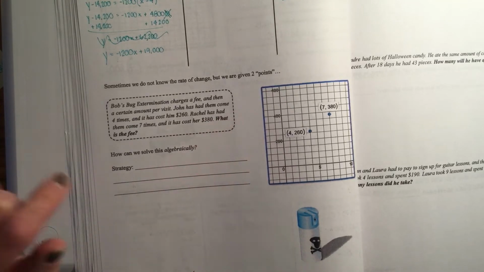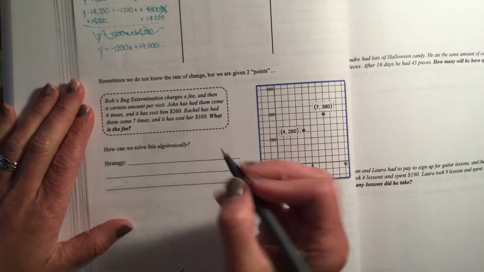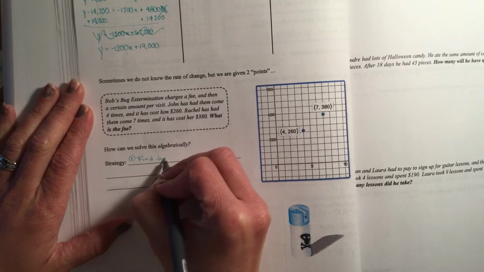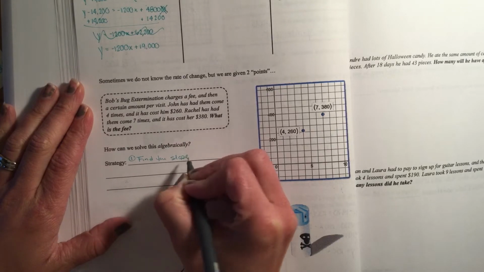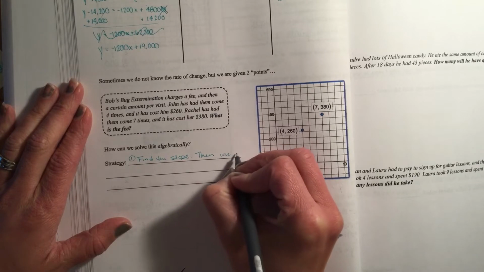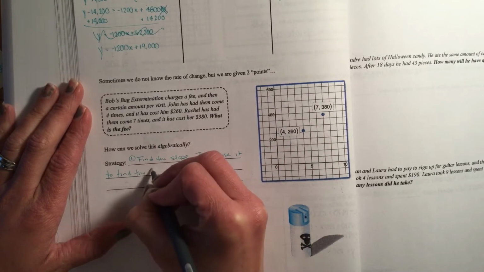What is the fee? How can we solve this algebraically? The first thing we can do is find the slope, then use it to find the fee.